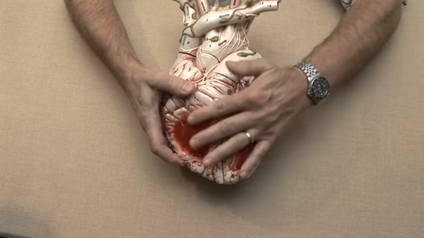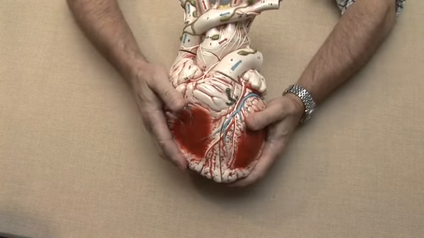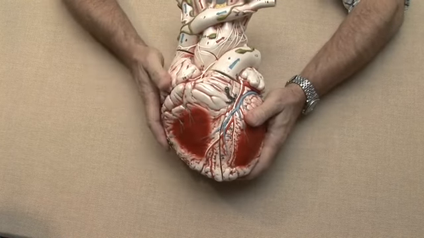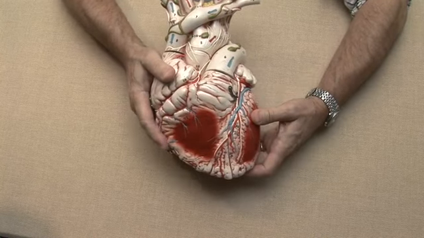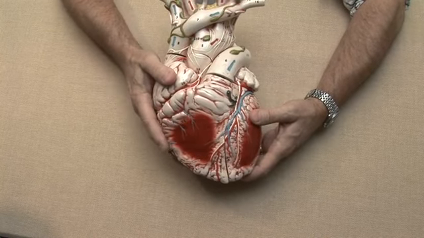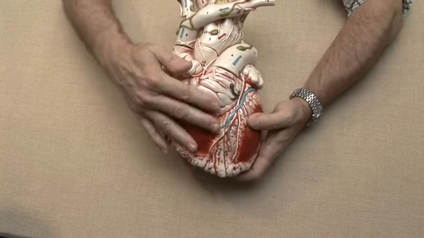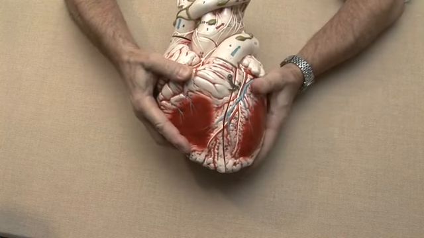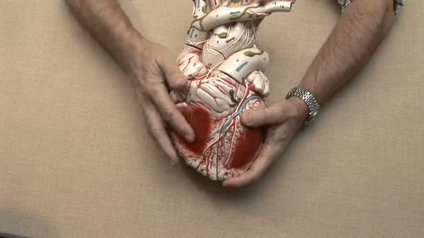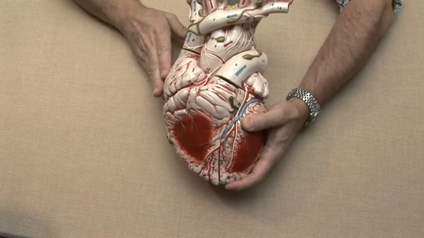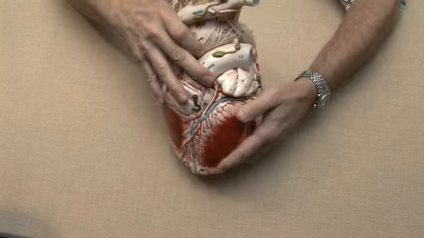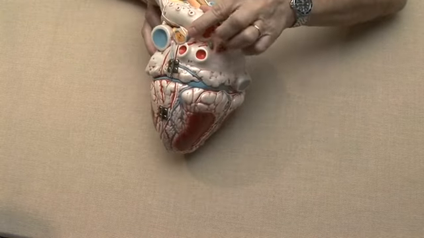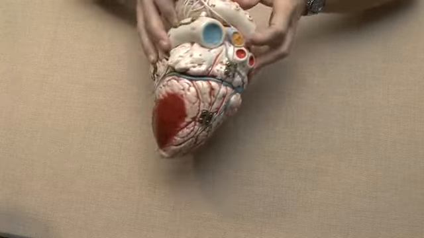So the bottom chambers of the heart, which are the pumping chambers, we call the ventricles. There's a right ventricle and there's a left ventricle. And it turns out that the right ventricle is really more in the front of the heart because the heart's kind of twisted in the chest. So the right ventricle is on the front, the left ventricle is on the side and kind of behind the heart. The top chambers are known as the atria. There's an atrium on the right side and there's a left atrium, but you can see part of it on the left side, but most of the left atrium is actually behind the heart.